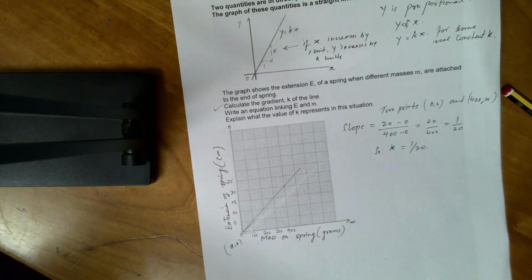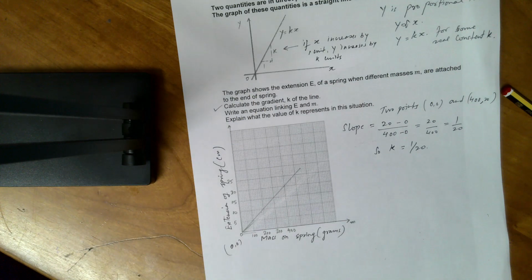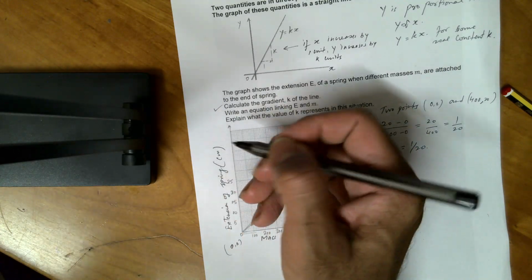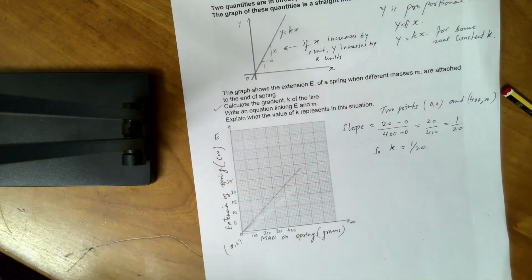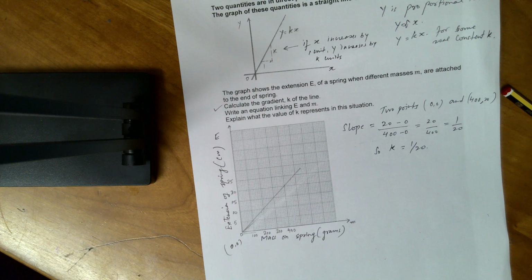Then it says write an equation linking E and M. That is your M here, and this is your E here. So we need to write the equation.